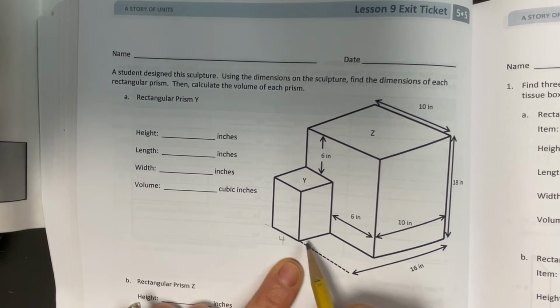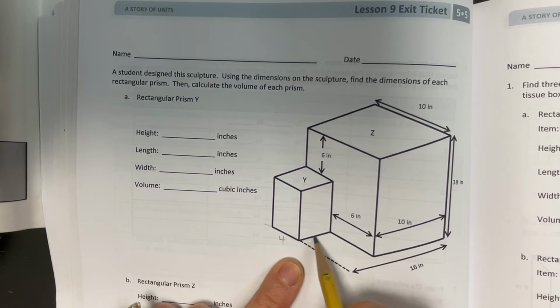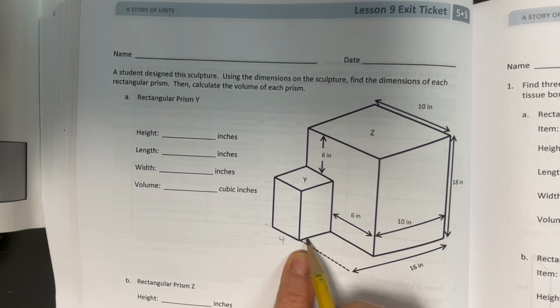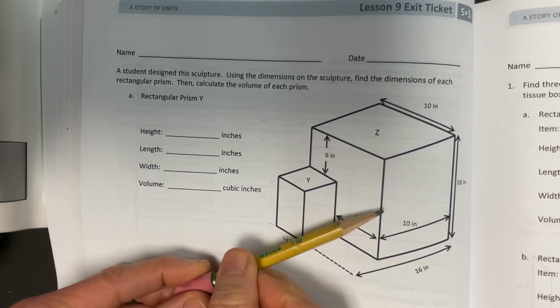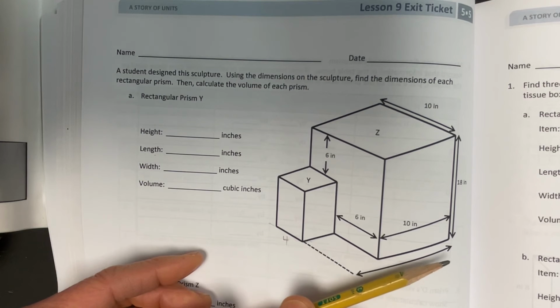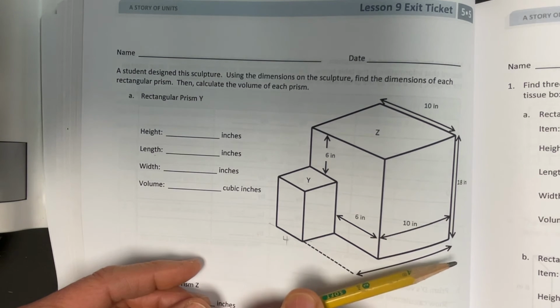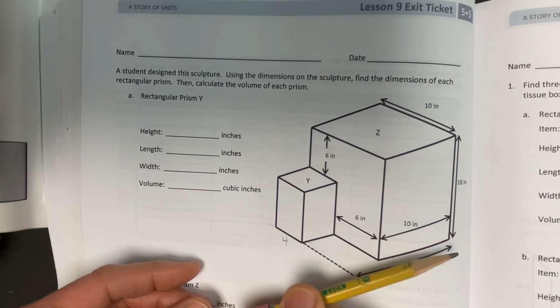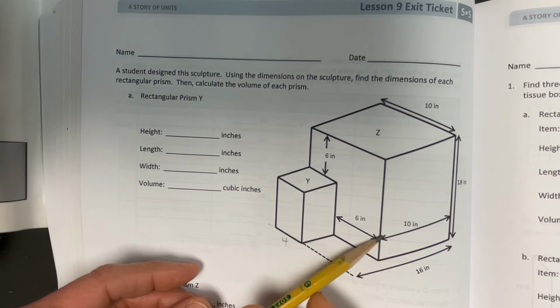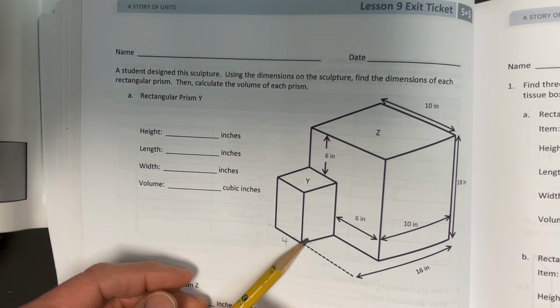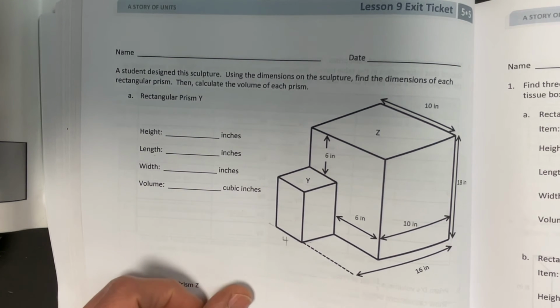Okay, now I want this dimension, the width. Well, look for the other dimensions labeled in that direction. Okay, I see a 16 and I see a 10. They're going in that same direction. 16 is the total, 10 is a part, that means this is the other part. So 16 minus 10 is 6.